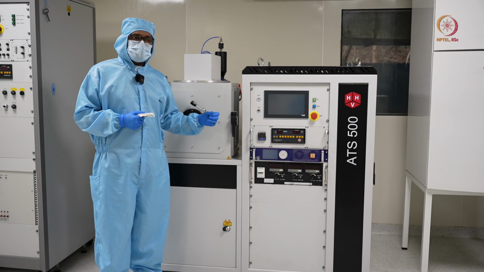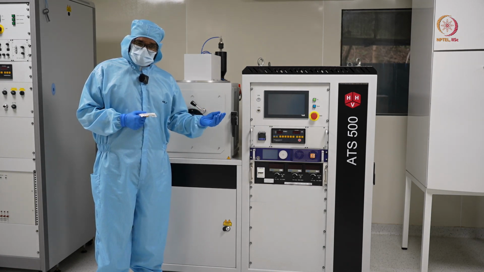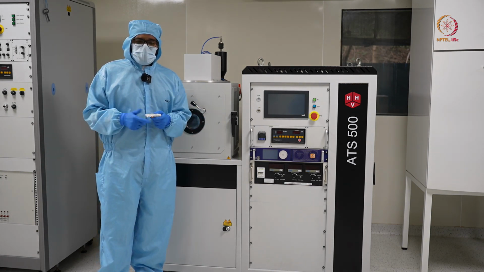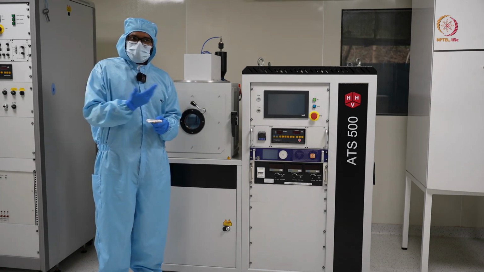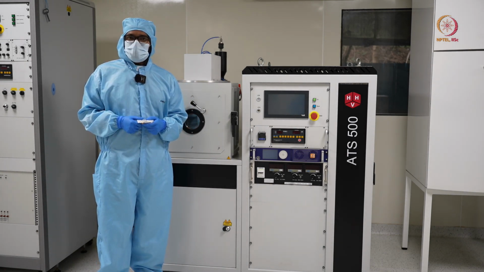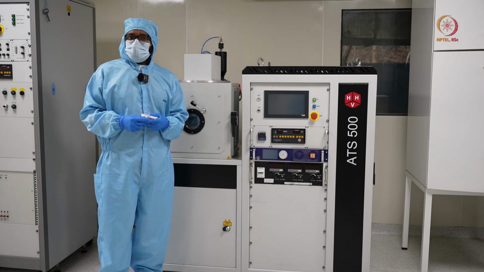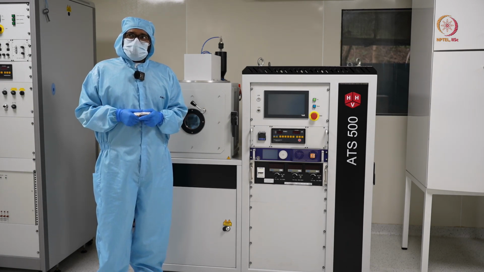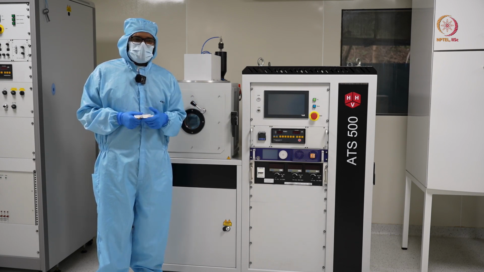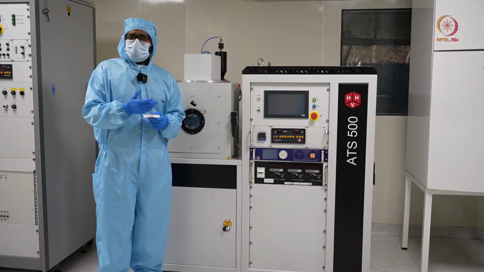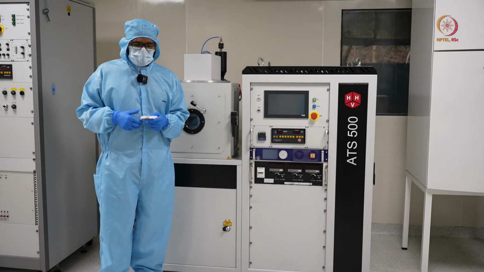I'll explain the process in a few minutes. Another reason that we might want to shift to sputtering is the stoichiometric ratio. Suppose you are not depositing a pure metal, you need an alloy. Let's say it has a 30-70 composition of A and B.